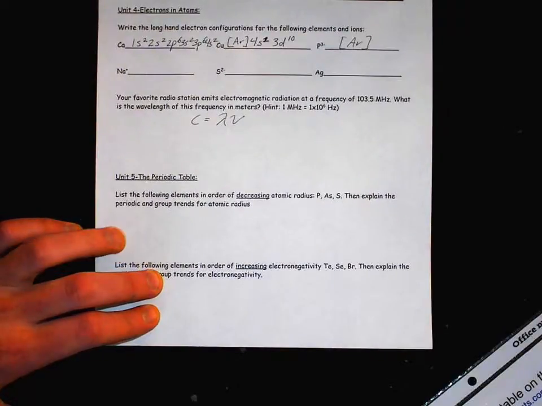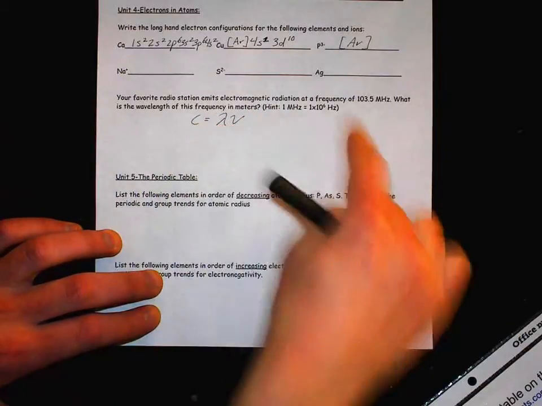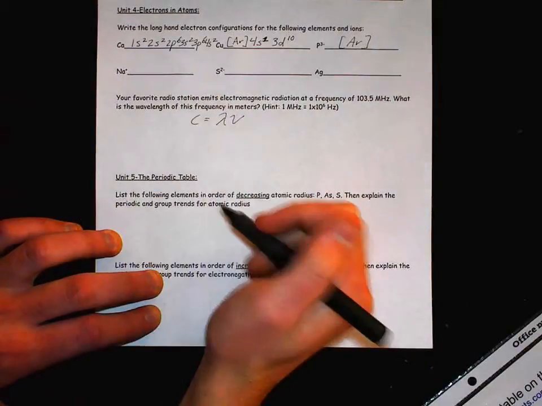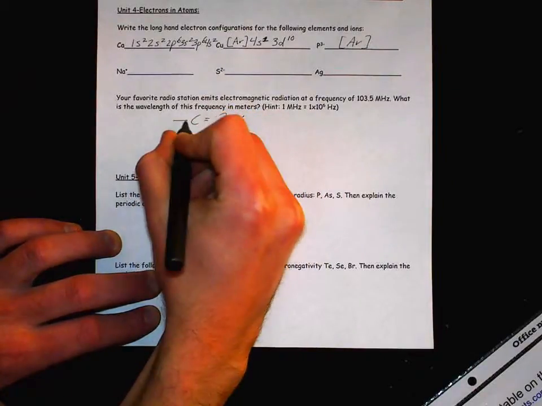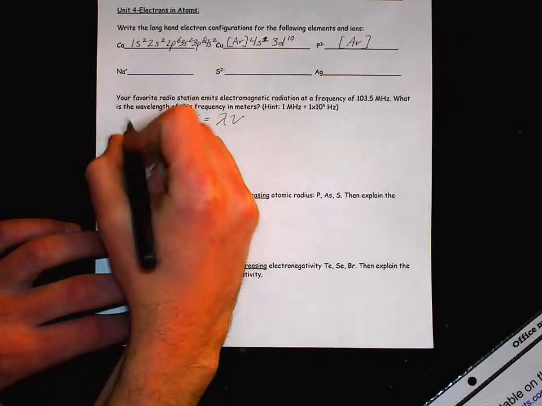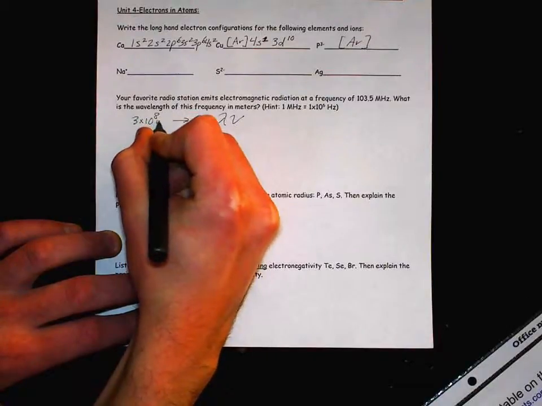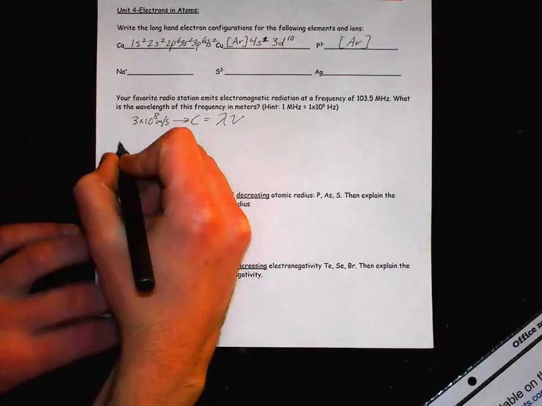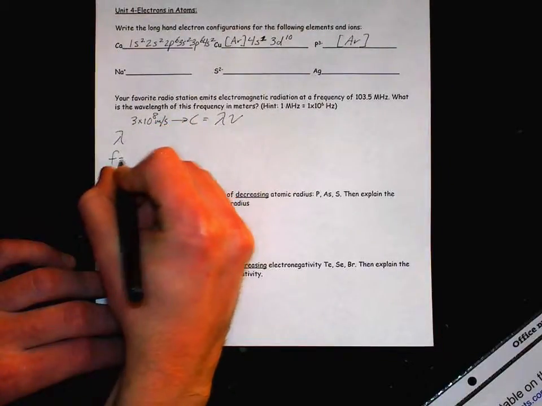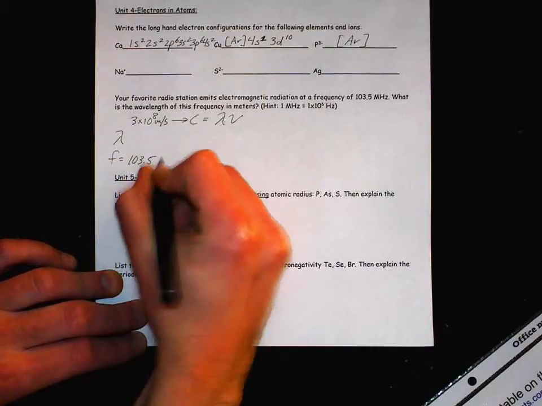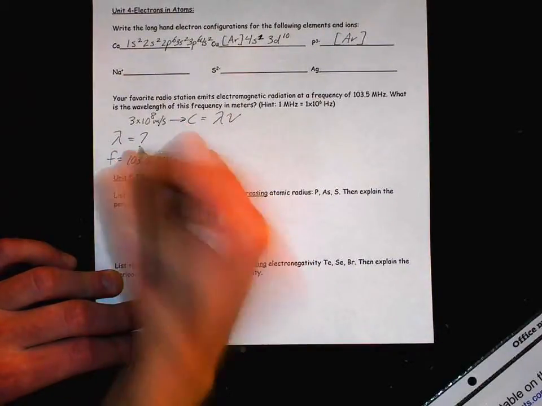But what we need to know to start is this equation. That's really the starting point for this problem, is knowing that all these things, the frequency, the wavelength, they're related, and they're inversely related, and they are equal to, when you multiply them together, the speed of light. So speed of light, which is 3 times 10 to the 8th meters per second. Okay, so we know what the frequency is. It's 103.5 megahertz. But we don't know what the wavelength is.